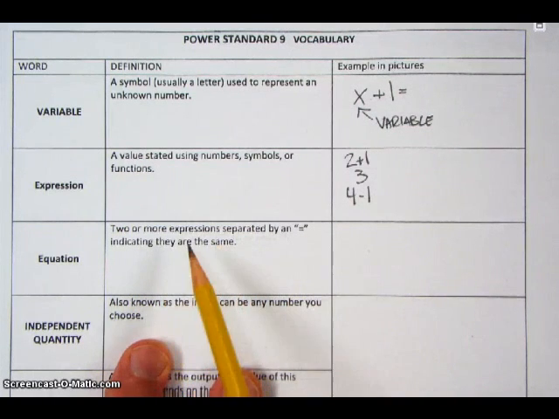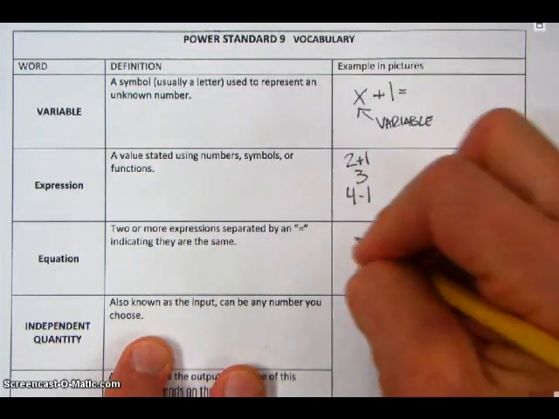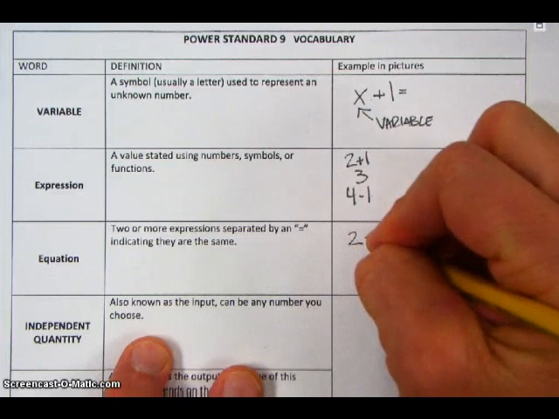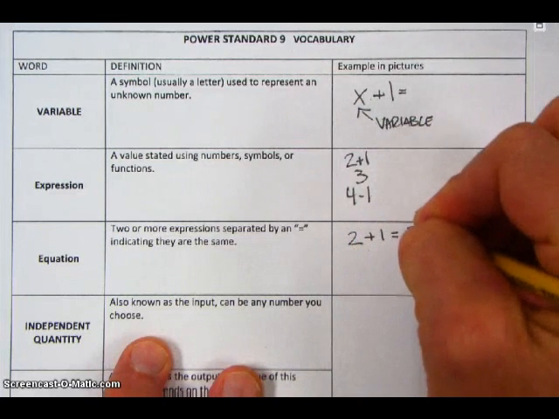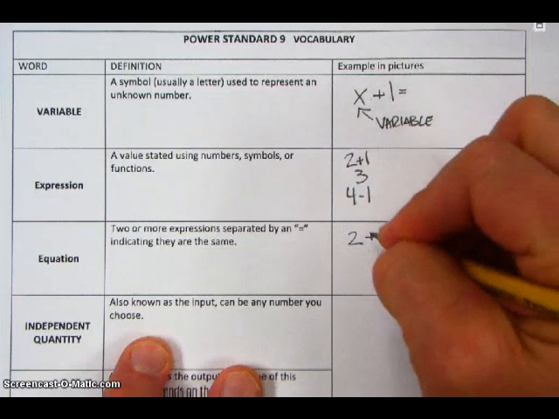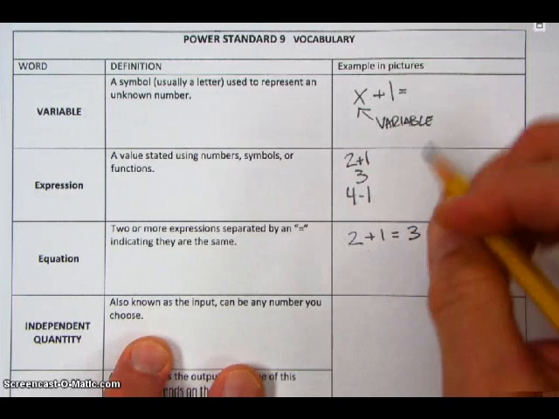Now, an equation is when you take two or more expressions, you separate them by an equal sign, indicating that they are the same. So, for example, we'll use those above us. 2 plus 1 is equal to 3. This is an equation. It has an expression on this side and an expression on this side.